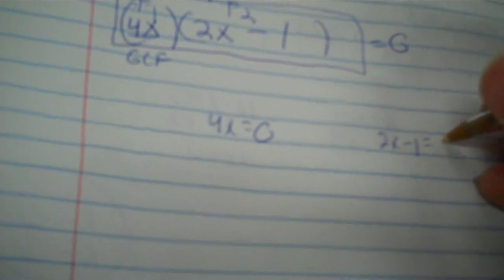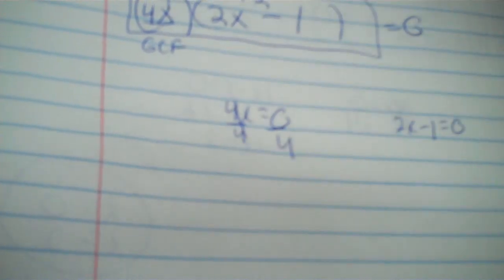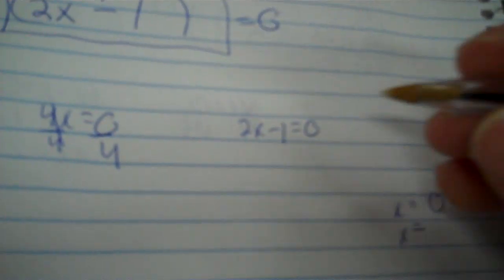Okay, so F1, F2. So 4x equals 0. 2x minus 1 equals 0. So 0 divided by 4 is 0. Then I add 1. Divide by 2. 1 divided by 2, it's not 2, it's 0.5. Okay, and that's what you got there.